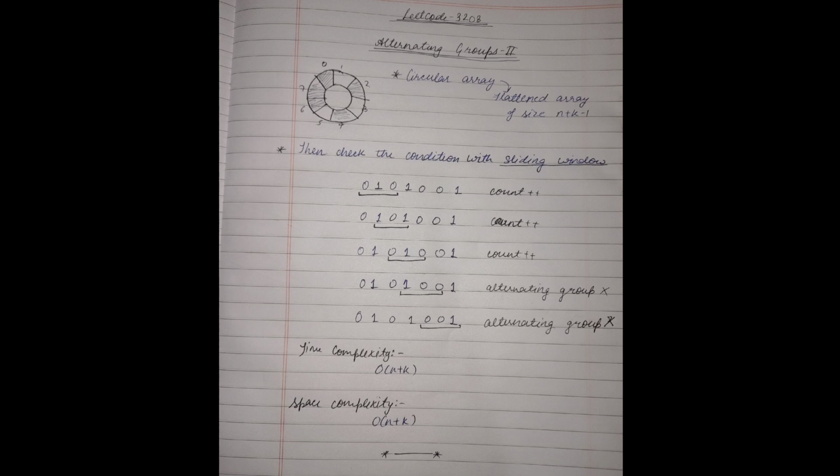So the new array ARR will have the n elements of the colors array plus k minus 1 elements having the indices from 0 to k minus 2 in the previous colors array. So we will have a flattened circular array and we will place the sliding window template on that array.